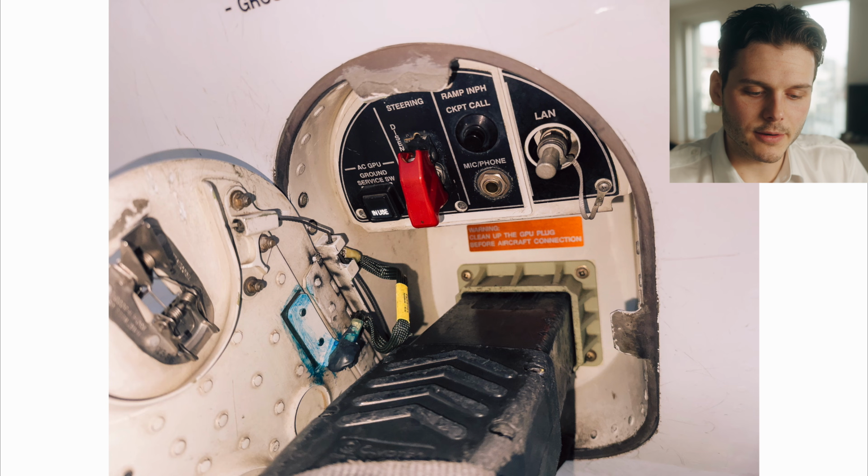This is the receptacle for the ground power system. It's connected on the left-hand side, on the captain's side, right below the captain's window. This is where I plug in the ground power. Above that is the steering control switch for the ground crew in case of pushback. This steering control switch will disengage the steering motor of our nose wheel.